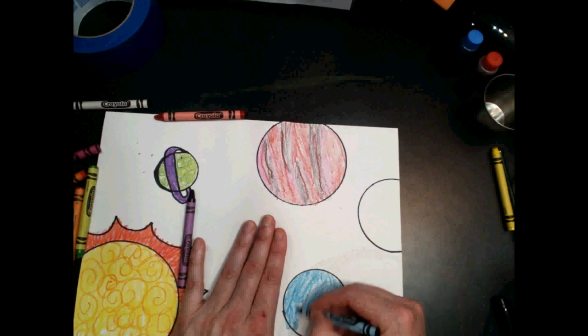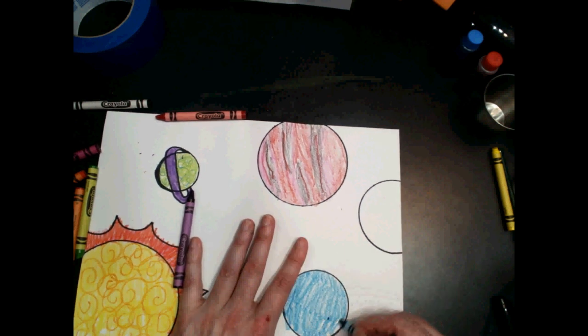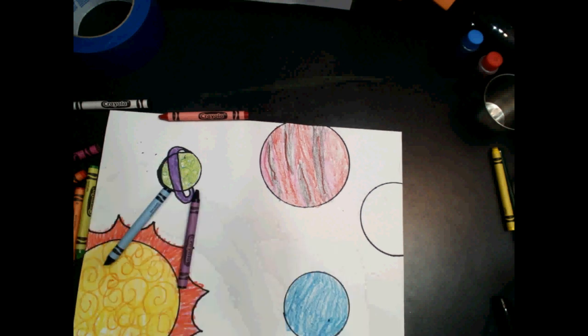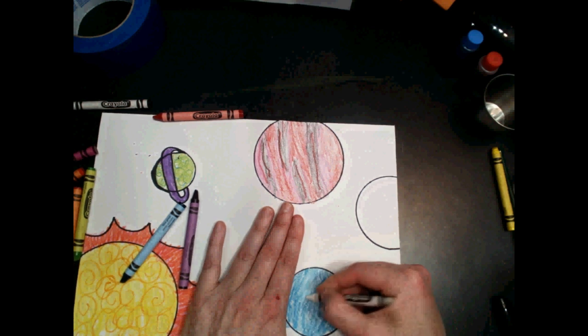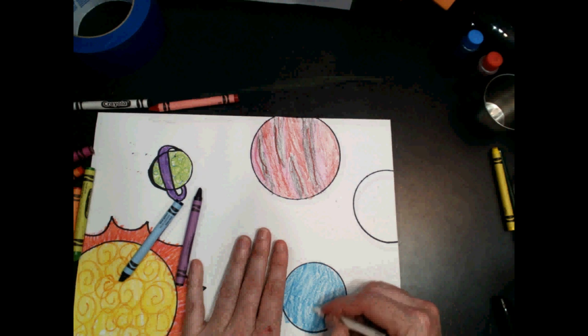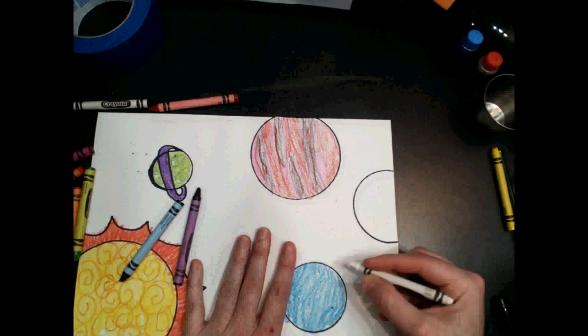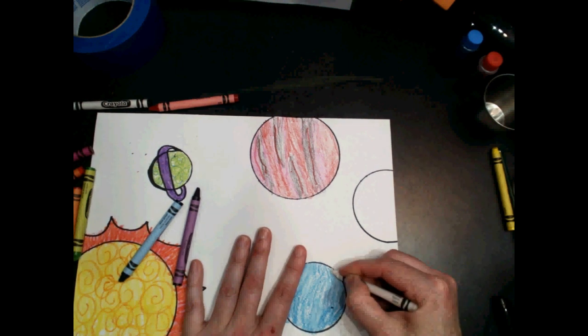Okay. Remember, we're pressing nice and hard. All right, now, where's my white? I'm going to take white. I'm going to see if I can put some white dots in there. It's not showing up a lot, but I can see it better here than you can on my camera.